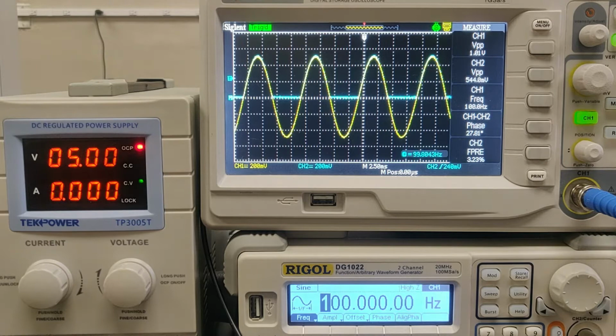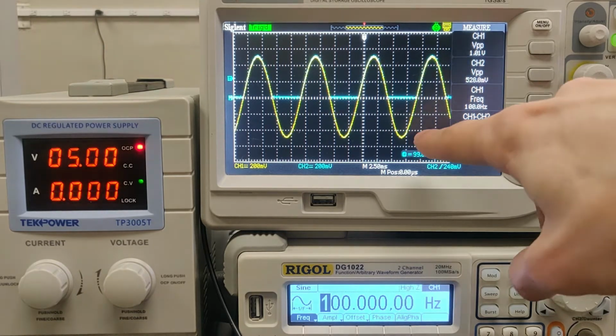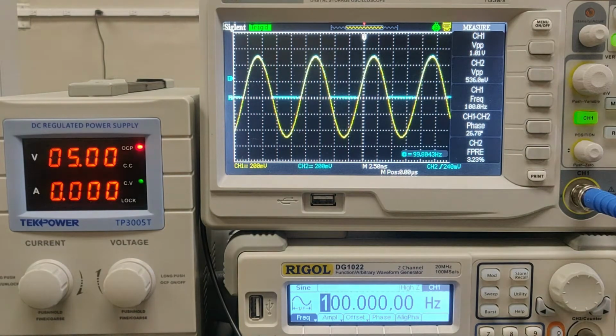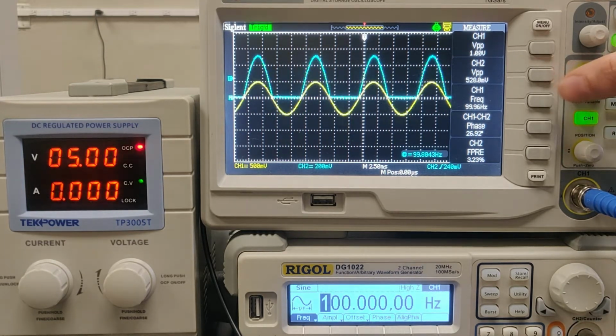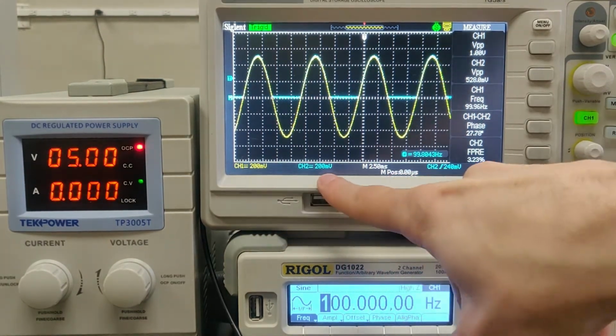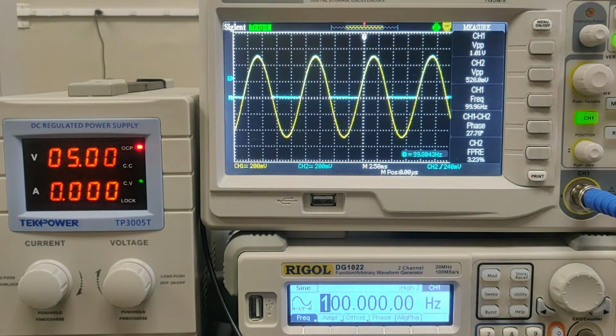So what do y'all see? This is just a regular 1 volt peak to peak, 100 hertz signal, and our output is only seeing the positive half of that signal, but it's at the same scale.